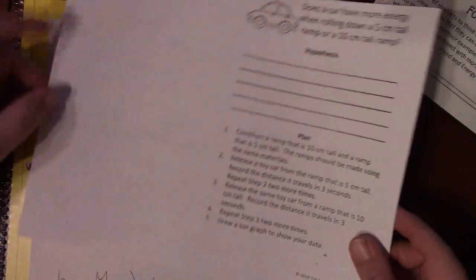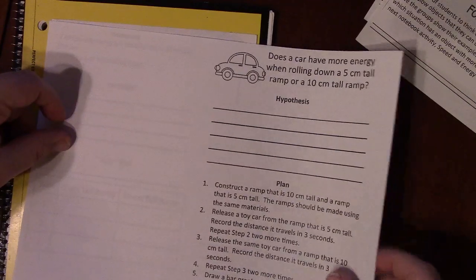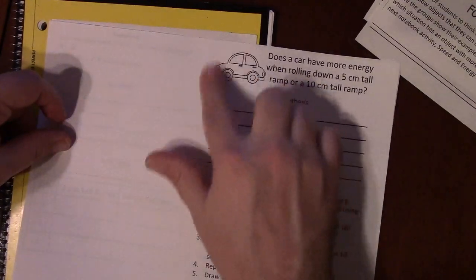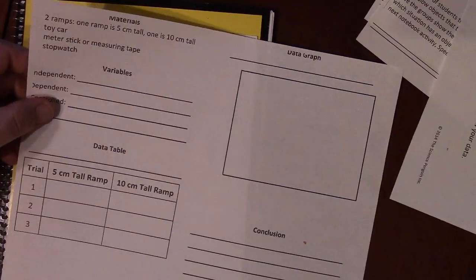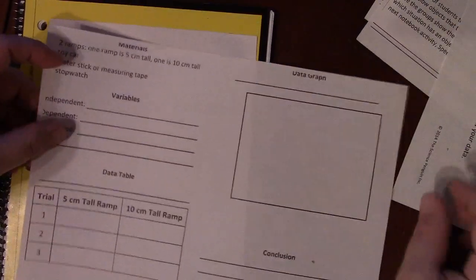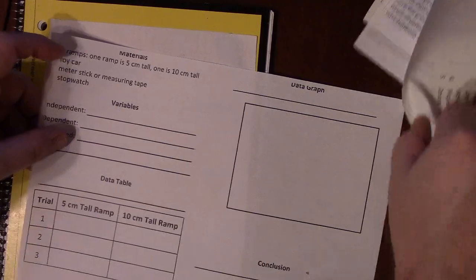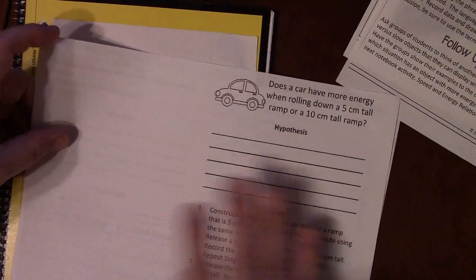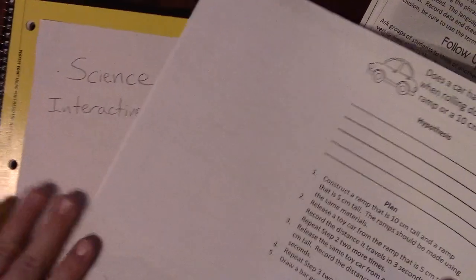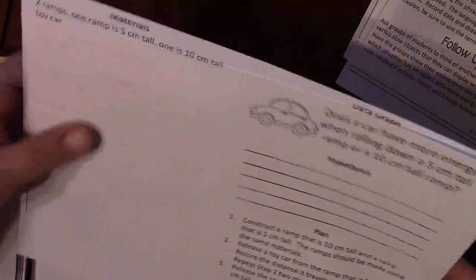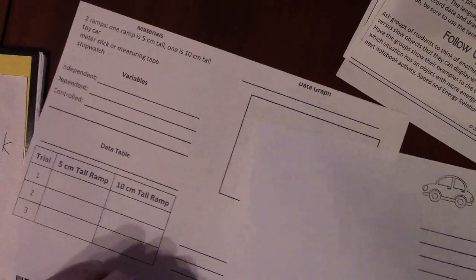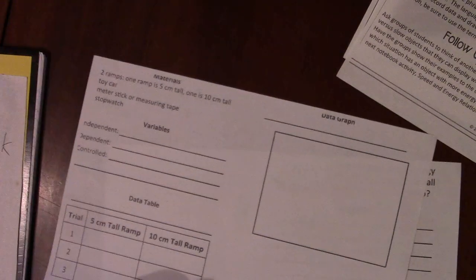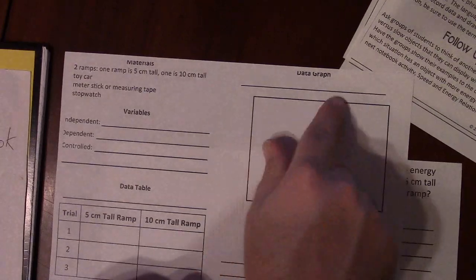Alright, so the two pages that we're going to actually be working with today are this one with this little card and this one. Okay, and we're going to make a booklet out of this. So that's what we're going to do. The first thing we're actually going to do with this before we even open our notebook today is prepare this by taking the second page, this one right here that has materials and data graph at the top.